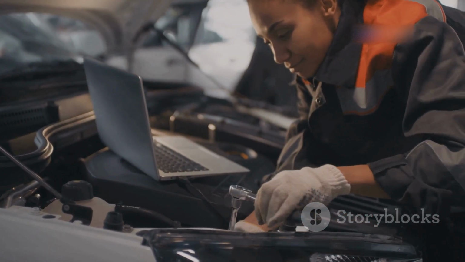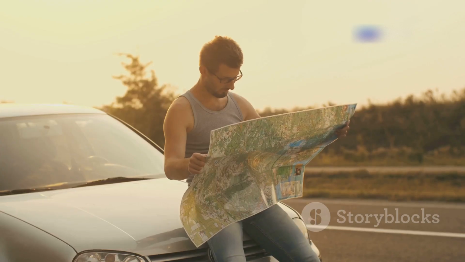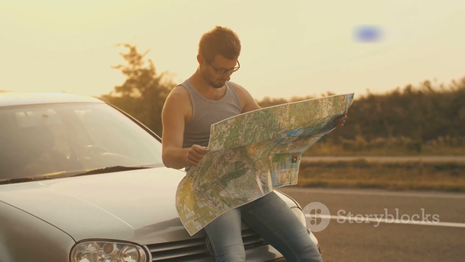First up, networking. You gotta speak the language of the internet, and that means understanding how data flows between devices, IP addresses, ports, the whole shebang. Think of it like learning the roads before you can start driving.